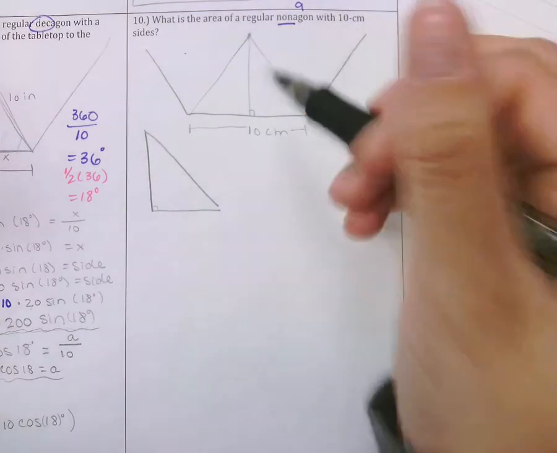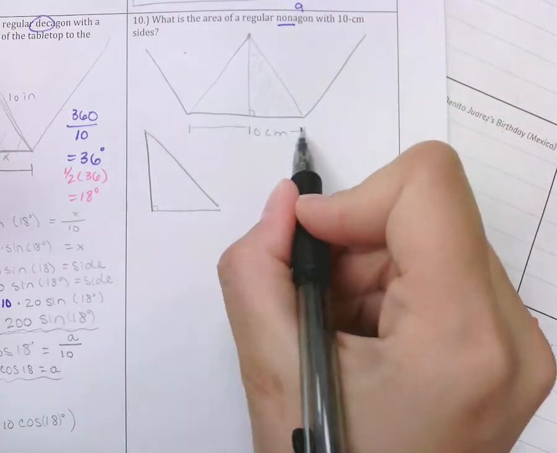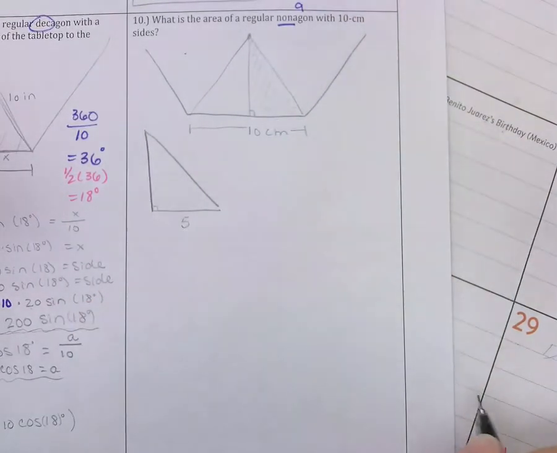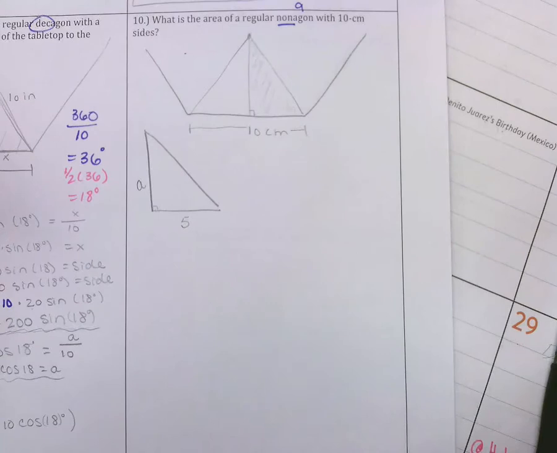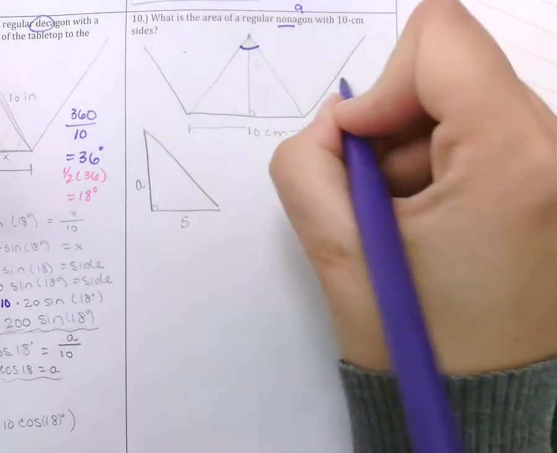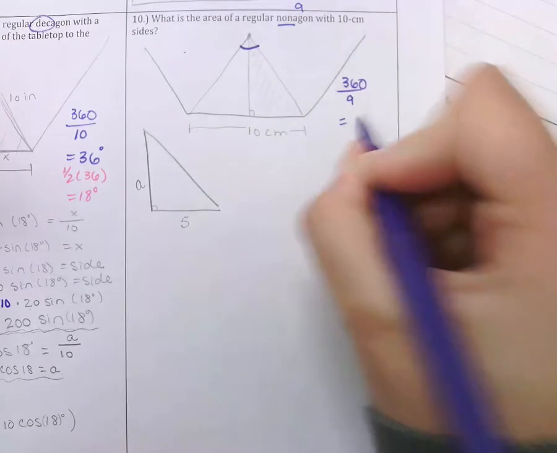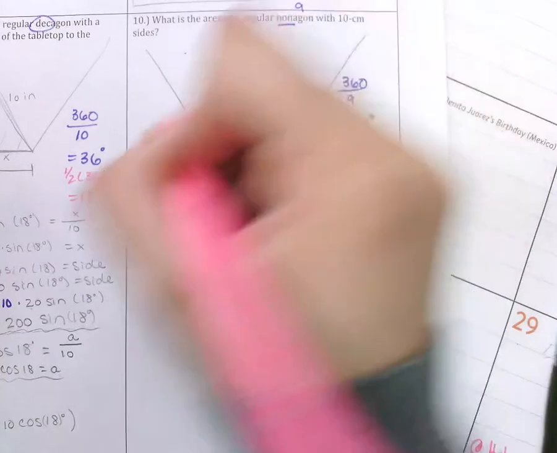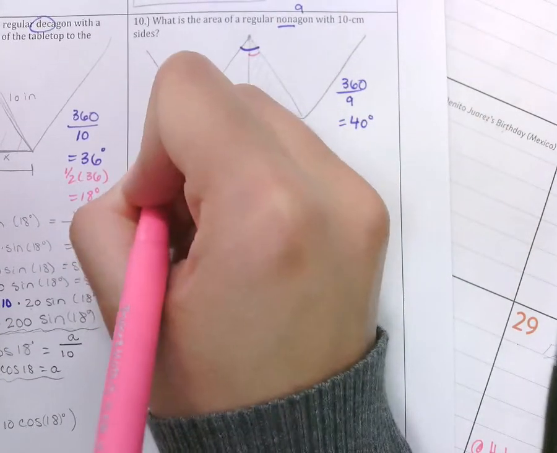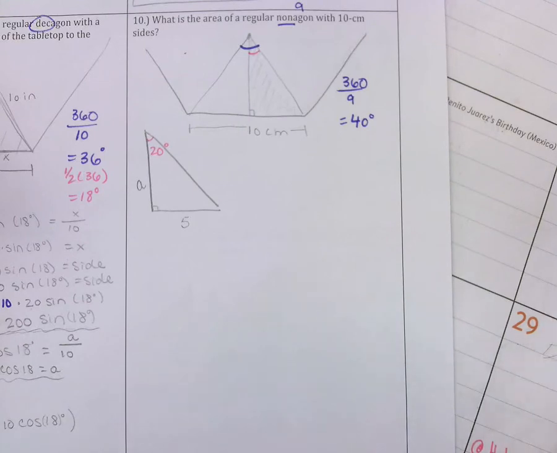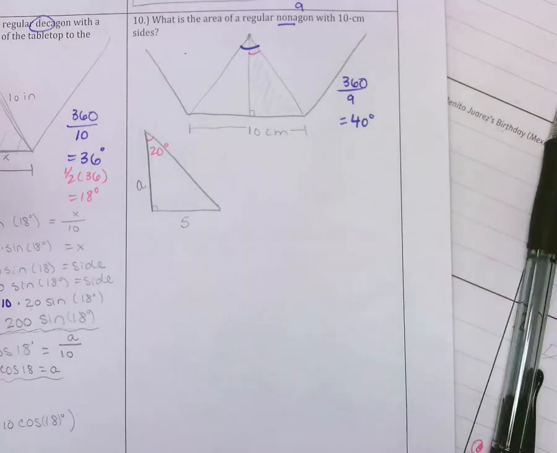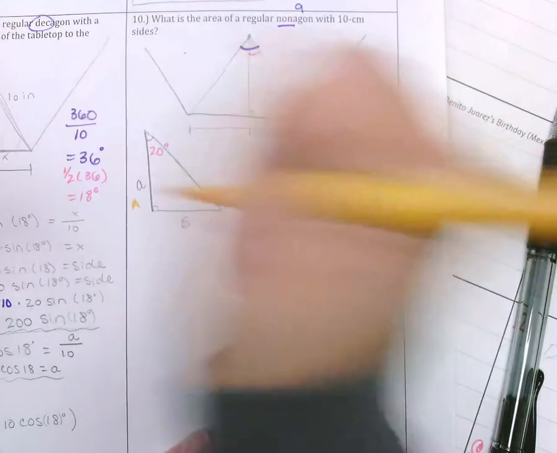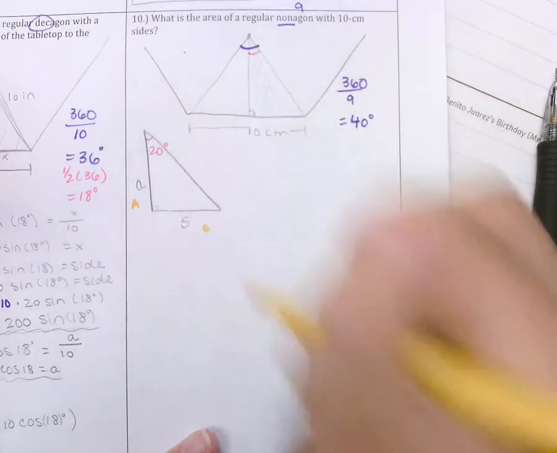So I'm redrawing that little right triangle right here. If the whole side length is 10, that makes this 5. And we need to find the apothem. First, we're going to find this angle by taking 360 and dividing by 9. That gives me 40. That means that the little angle is half of that, 20. We will use 20 and we will use 5 to find the apothem. So the apothem is adjacent to angle 20, and 5 is opposite of angle 20.